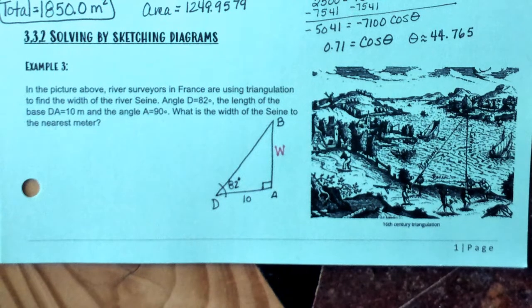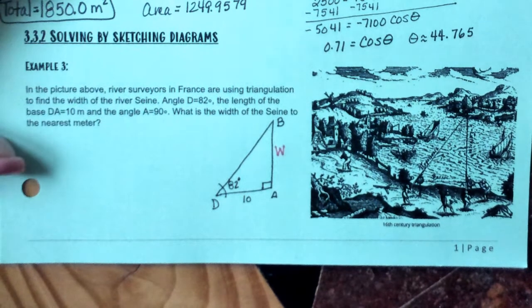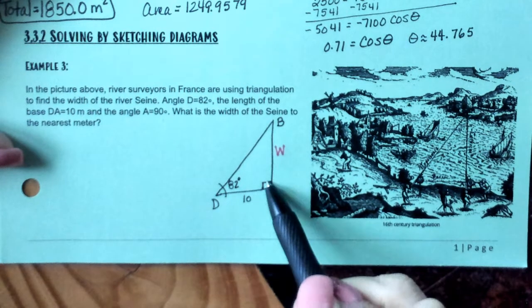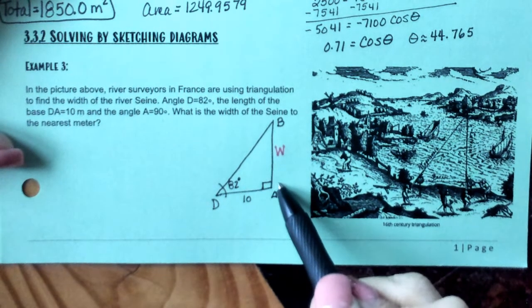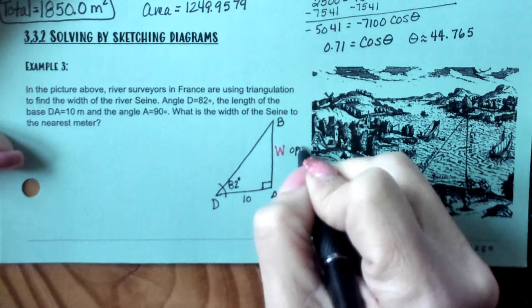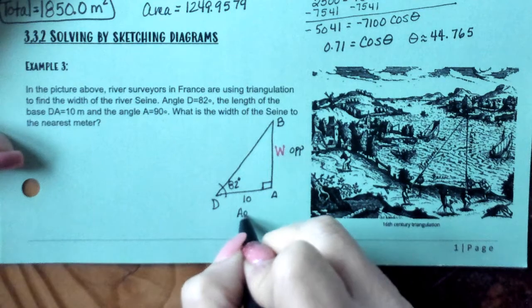I'm going to give you a second to look at it. If you find the answer, it's 71 meters. I've got the angle right here, and I've got to figure out this. So it's a right triangle. I've got right triangle trigonometry. This is the side opposite. This would be the side adjacent.